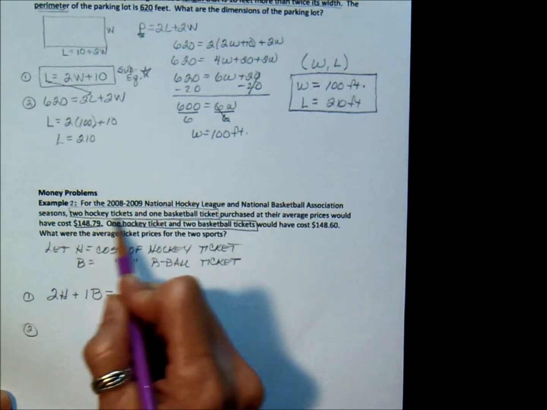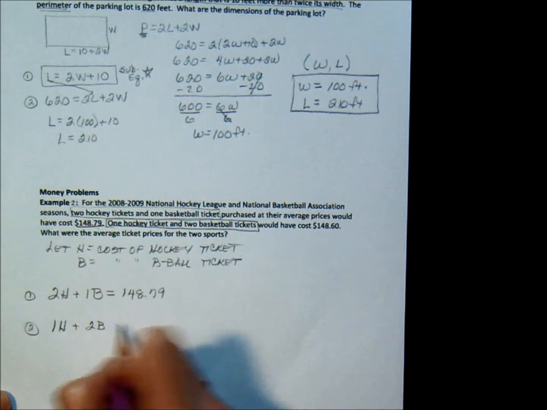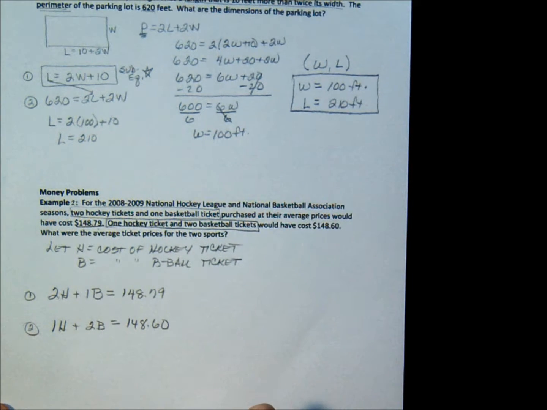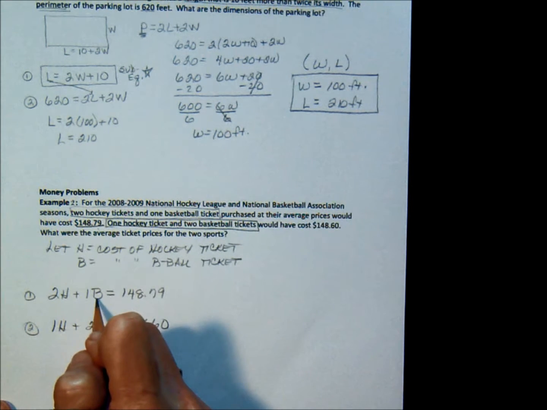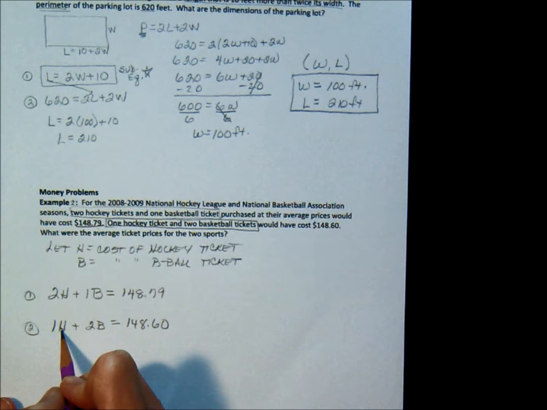So right there is my second one. 1 hockey plus 2 basketballs equals 148.60. I could use substitution here because I could either solve the first equation for B or the second equation for H. I'm actually not going to. I am going to use the elimination method just to show you that again.